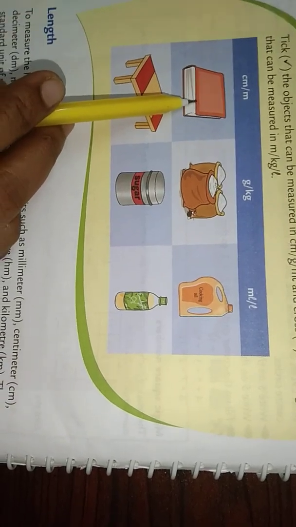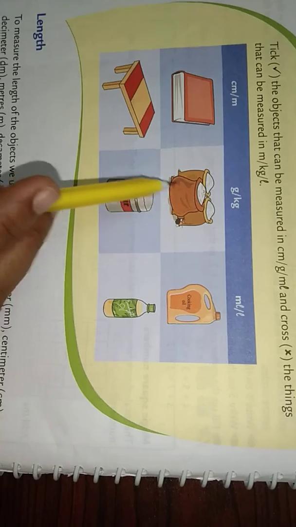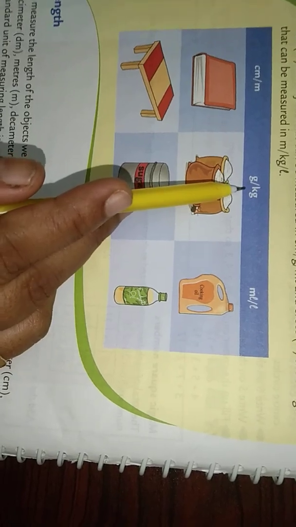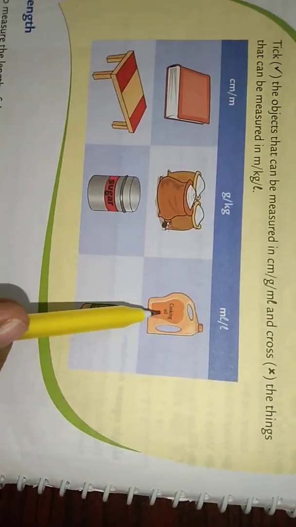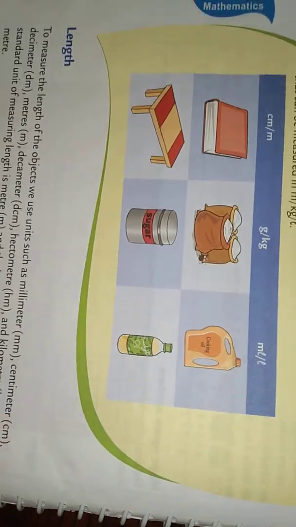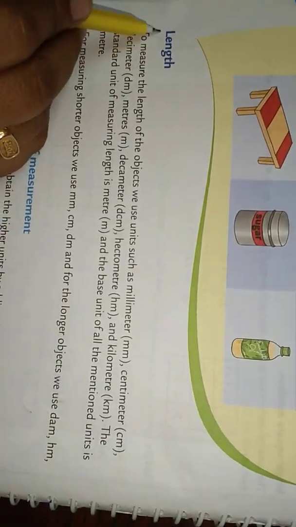We are using the measurement of length, centimeter, meter, just like, and the weight of some solid figures we are measuring in gram, kilogram. And liquid materials we are measuring in liter, milliliter. We are discussing detail in this chapter. Look at here. First we discuss length.